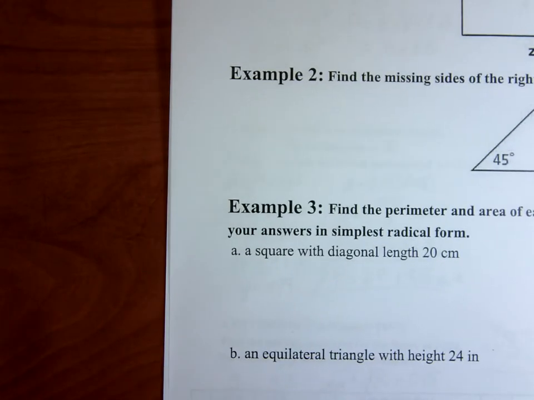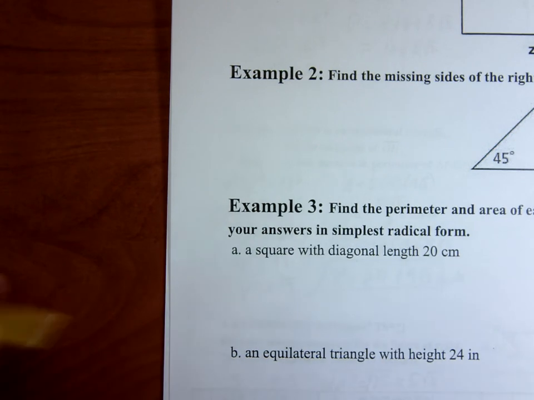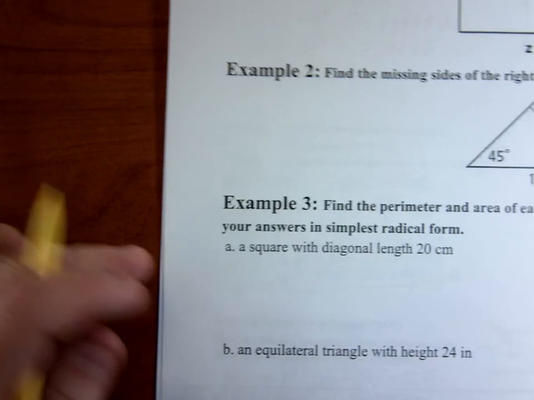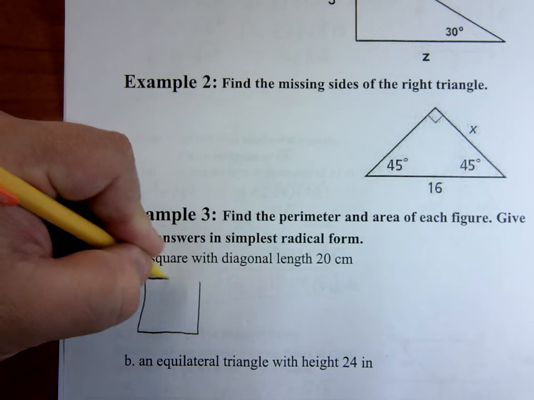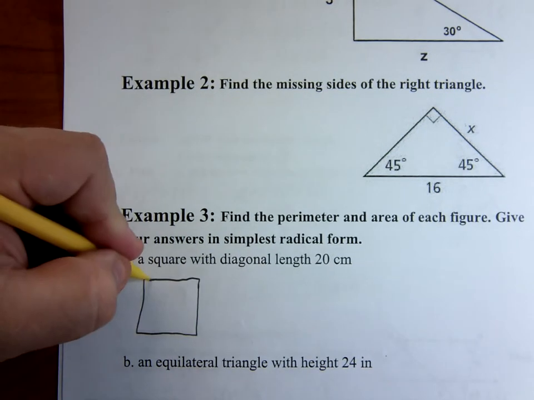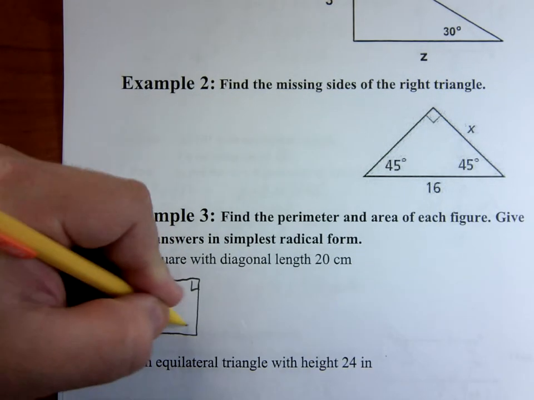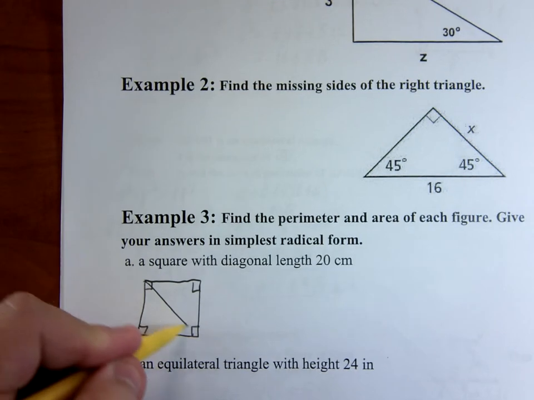Okay, so let's go ahead and try out example 3. So it says find the perimeter and area of each figure and then give your answers in simplest radical form. So again, you're leaving your answers in exact form. Okay, the first shape is a square. What do you think I'm going to do first? Draw a square, something really closely approximating it in my view. Okay. And it tells us the diagonal of this square is 20 centimeters.